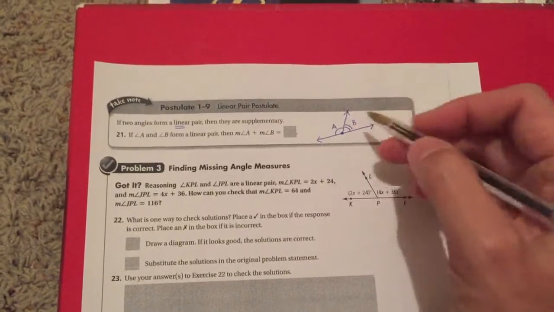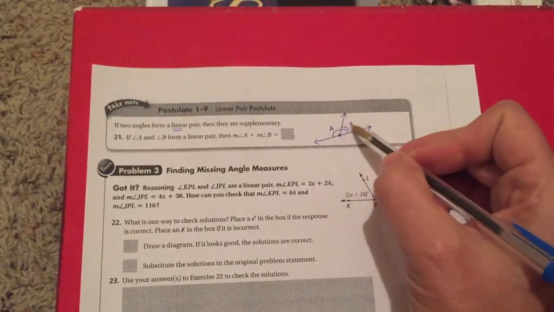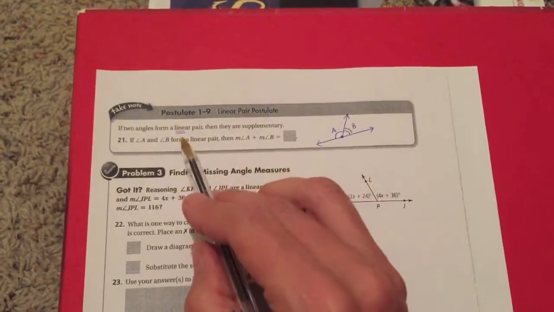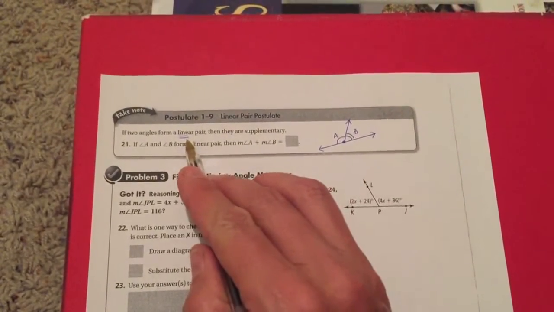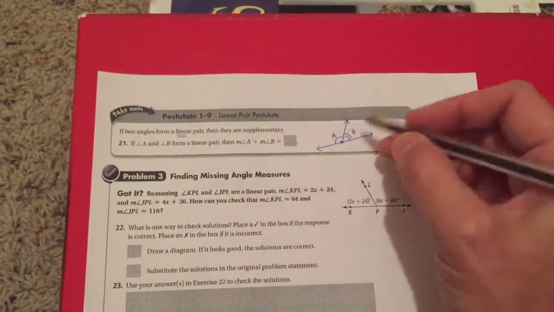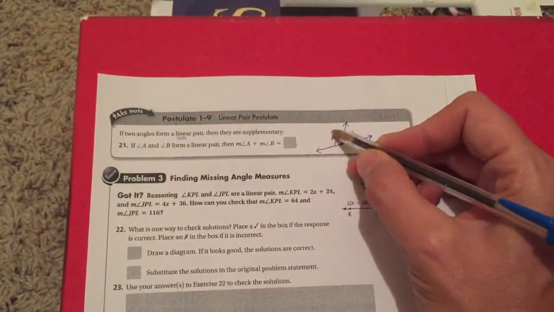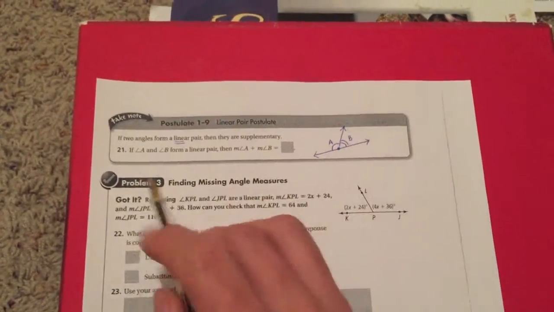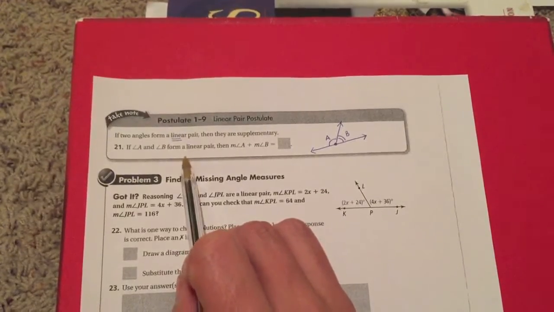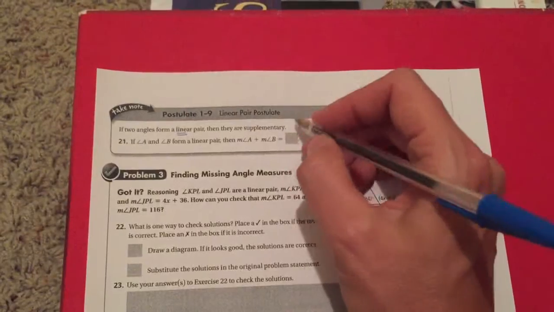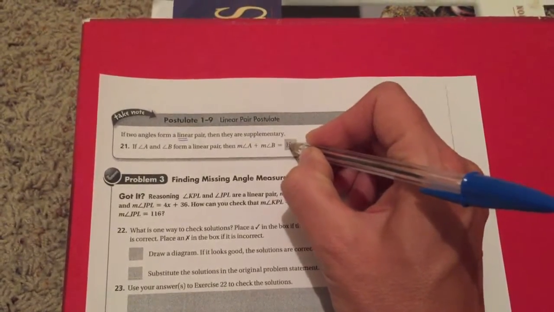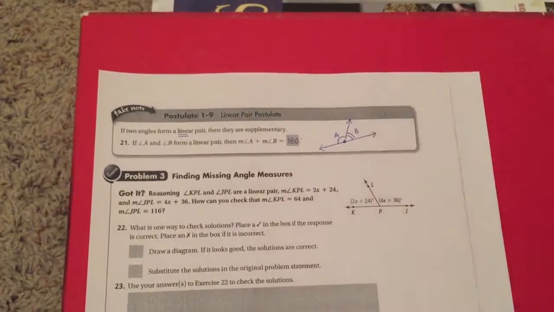And you'll notice that if we stick them together, they form a straight angle. So that's exactly what a linear pair is: two angles stuck together that are going to form a line. So it should make sense. Supplementary means they'll add up to 180 degrees. So if A and B form a linear pair, then the measure of angle A plus the measure of angle B is going to be supplementary. So we can replace that with 180 degrees.